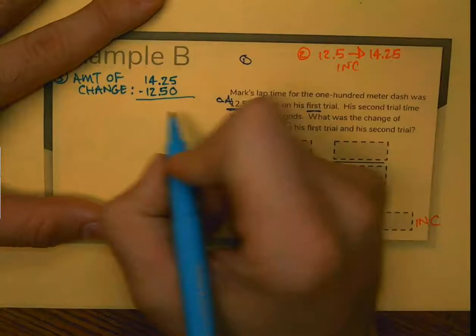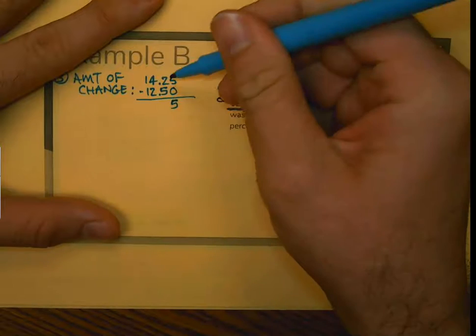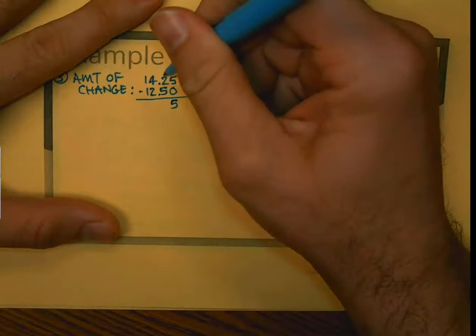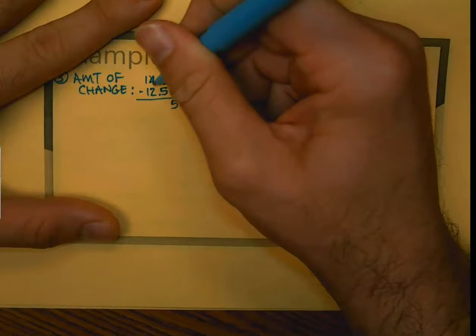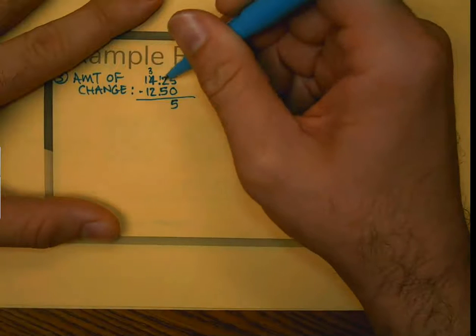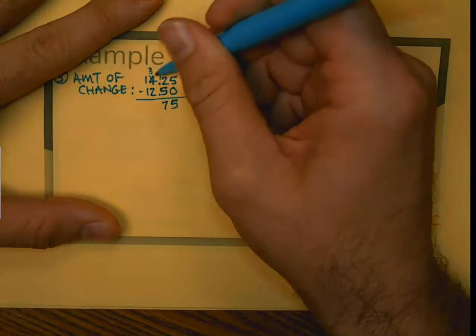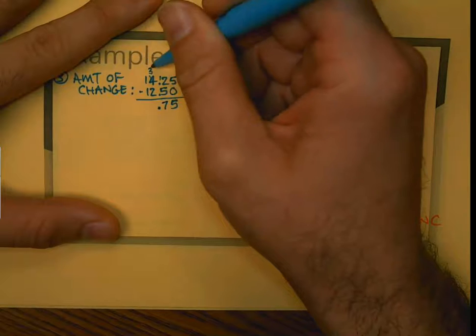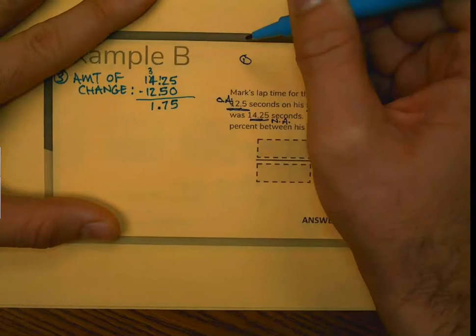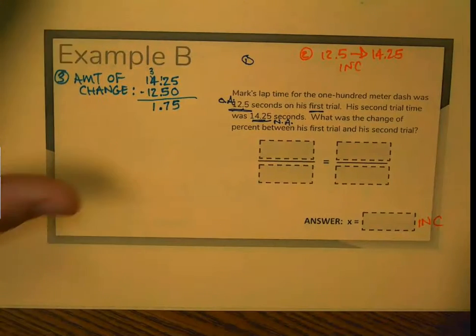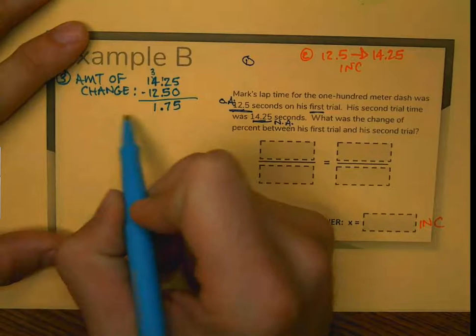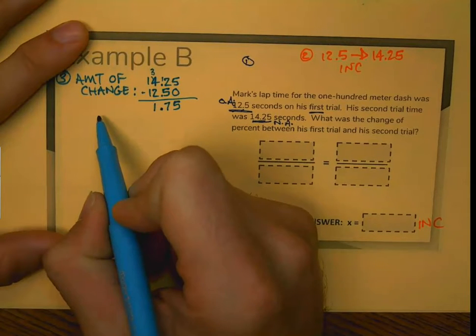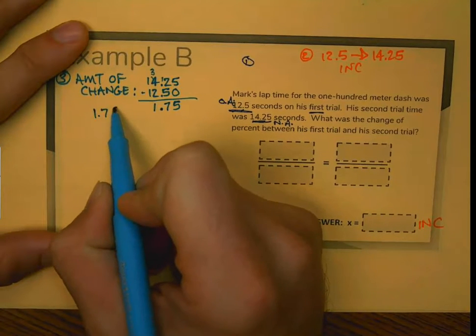Okay, so 5 minus 0 is 5. 2 minus 5, we're going to need to borrow. This is going to be 12, and this is going to be 3. 12 minus 5 is 7. Take that decimal straight down so that they all line up. 3 minus 2 is 1. And then 1 minus 1 is nothing. So my amount of change is 1.75.